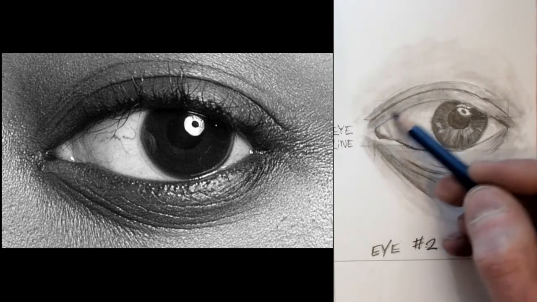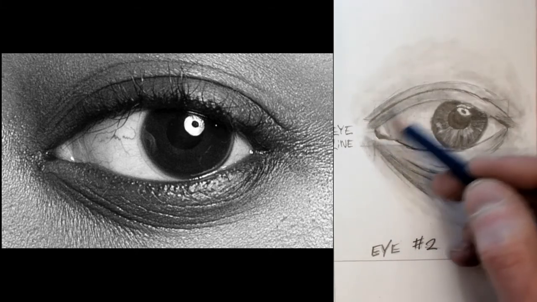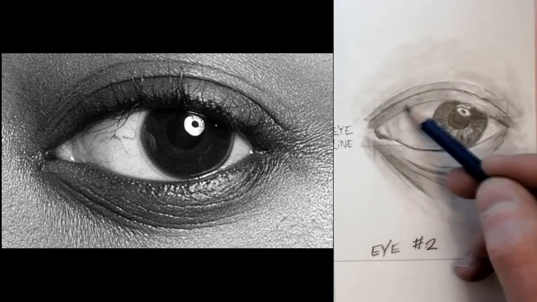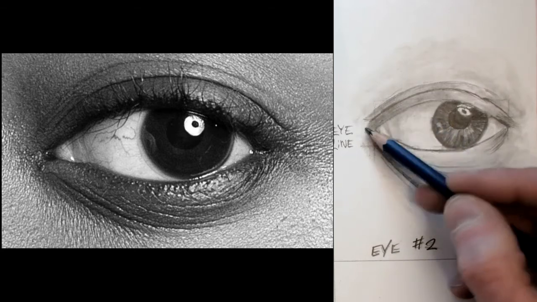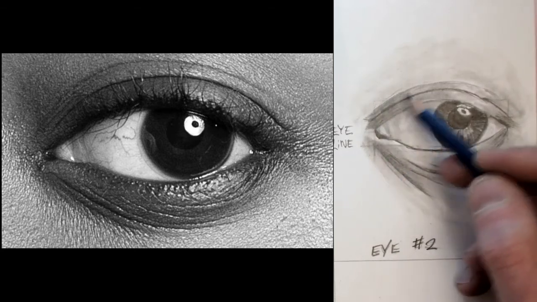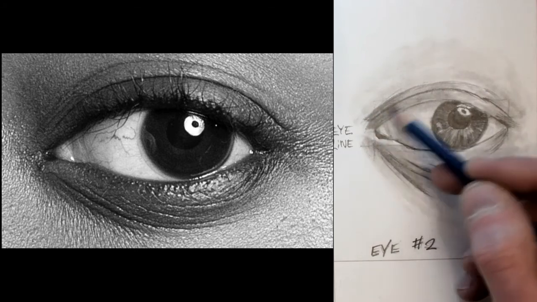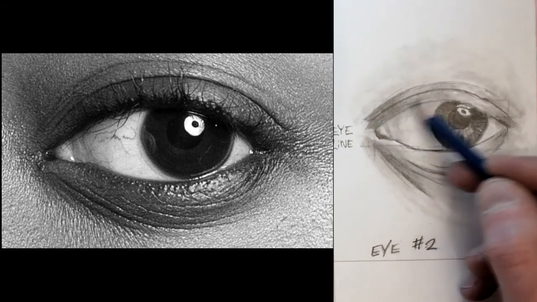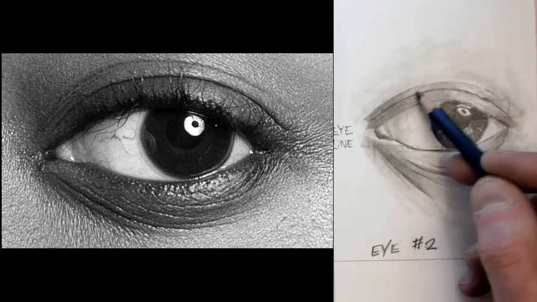And I'm going to darken this area of the skin just a little bit. So I'm using my 4B, the 6B would also work, as those two pencils almost tonal shade themselves, so they don't leave a lot of texture.